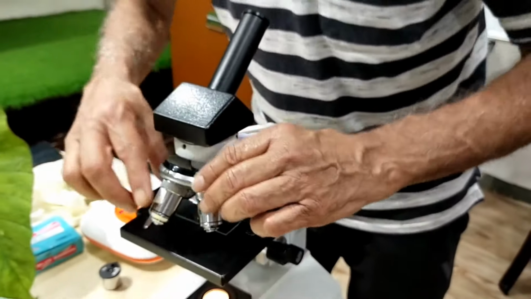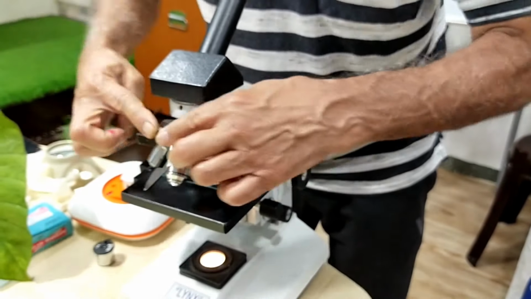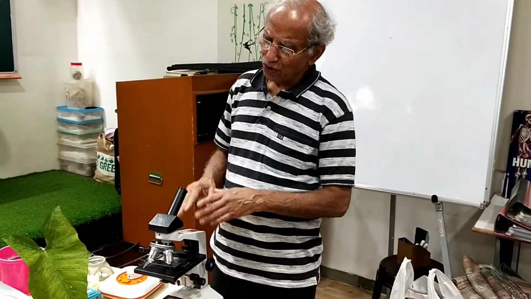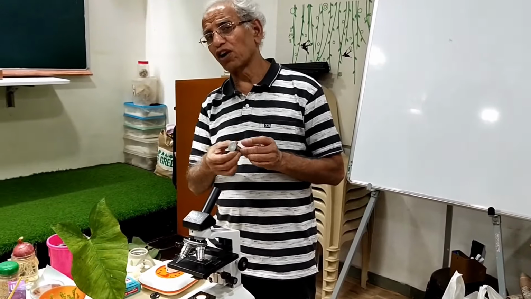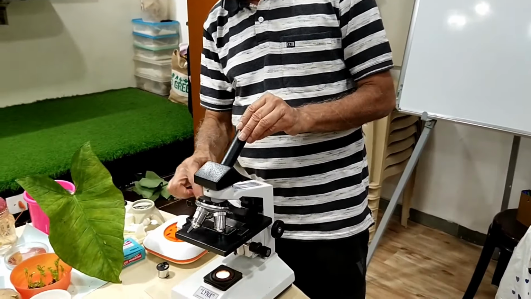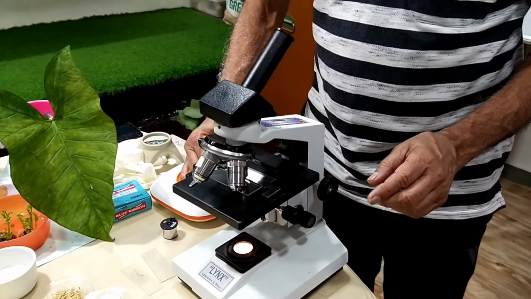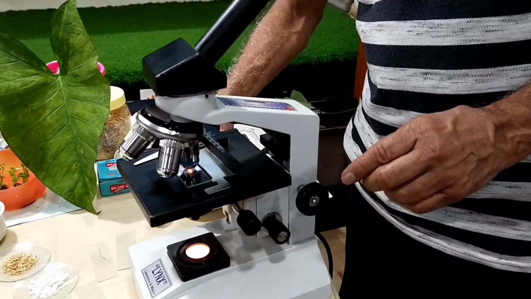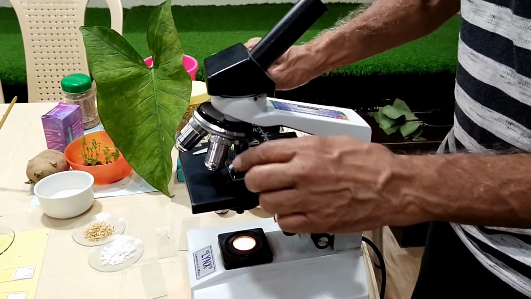So these are objective lenses. As you can see, I can move this. This is what is called the nose piece, and it can be moved. So the major parts are the eyepiece lens, which is called the ocular lens, and the objective lens, which is close to the object. This is a stage, and it can be moved. Can you see this? It can be moved. It's possible to fix the slide in this clip, and it can be moved.